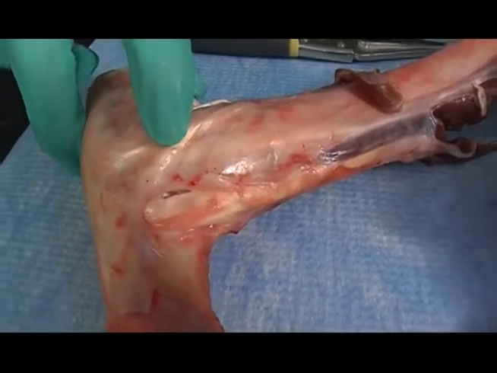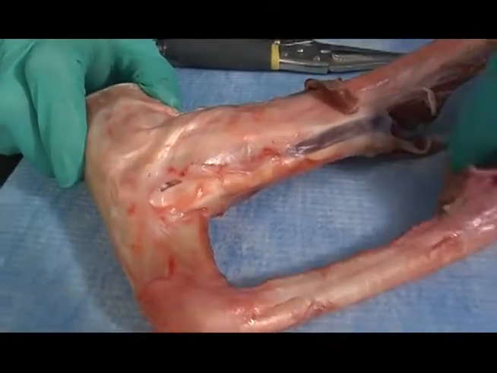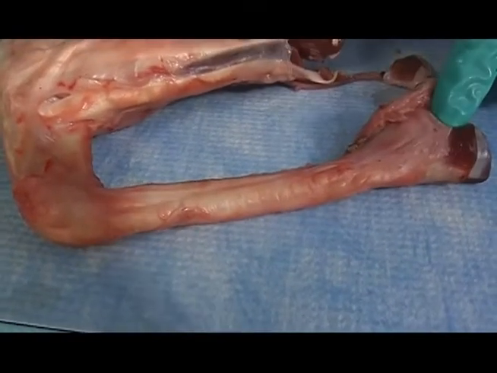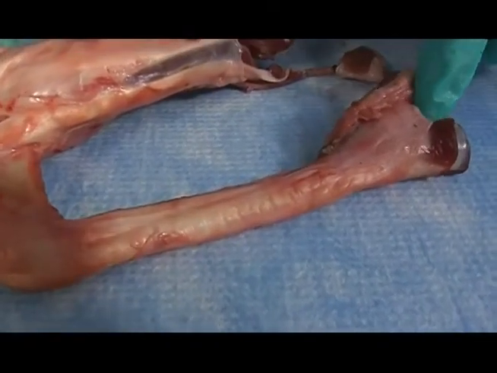And what I'd like to do is focus on 2 tendons in particular. There's this tendon right here. This is our Achilles tendon, and this goes up to the equivalent of the calf muscle over here.